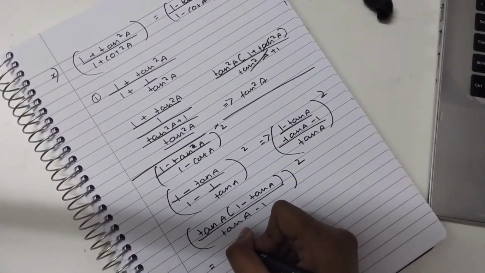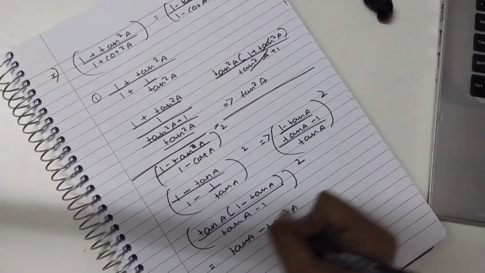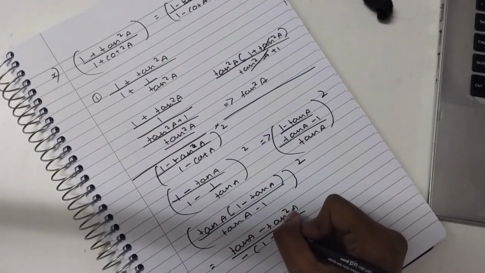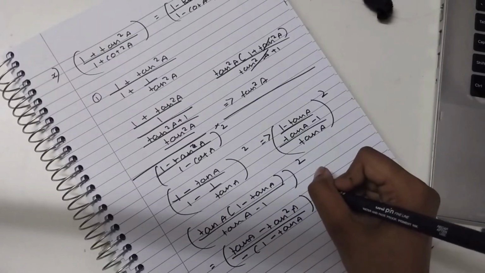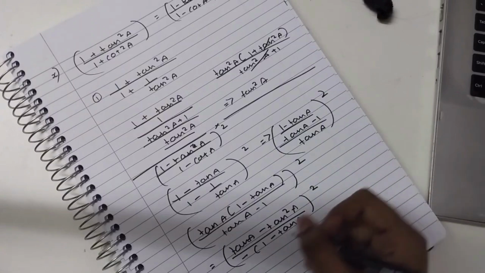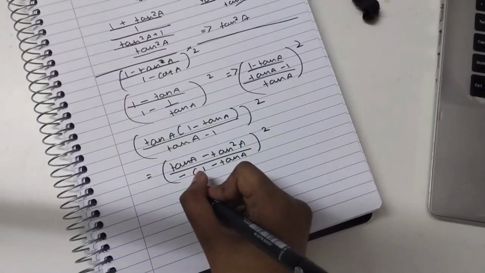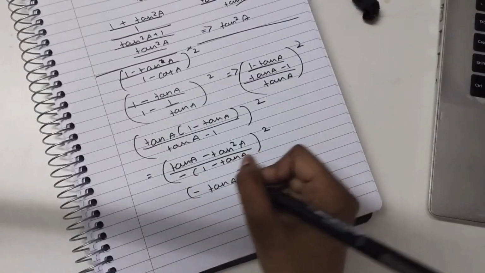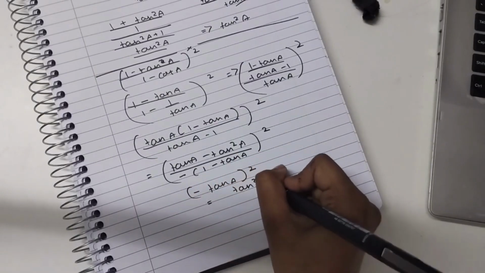So we will get tan A minus tan square A by minus of 1 minus tan A, the whole squared. So when we simplify this, we will get minus tan A the whole squared. And we know that minus tan A the whole squared is also the same as tan square A, hence proved.